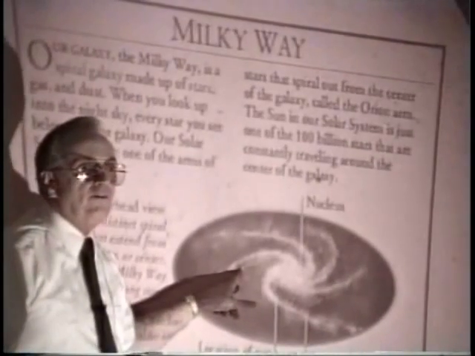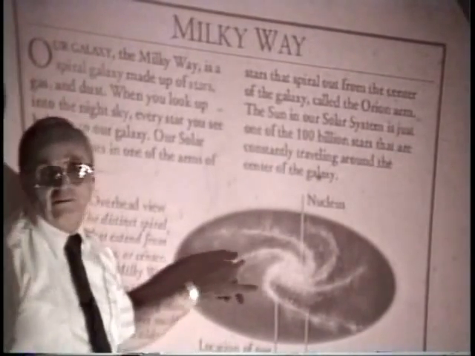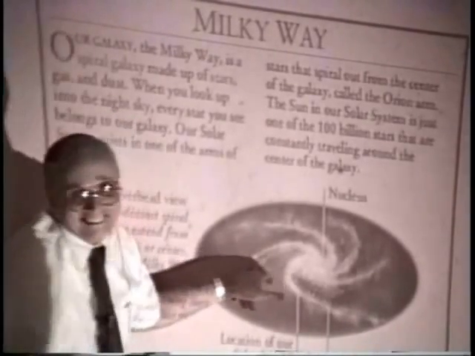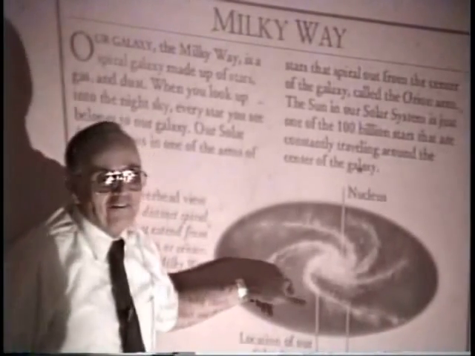And it's called the Arm of Orion. That's where you live. So, if you think you live in Forked River or New Jersey or wherever, you don't. You live out here somewhere. You're a pimple on the rear end of the Milky Way. So, I mean, don't get too excited.